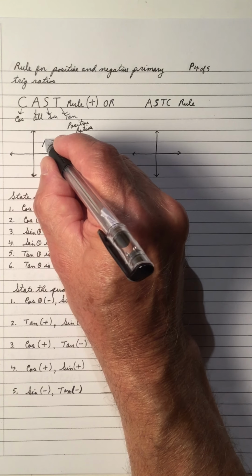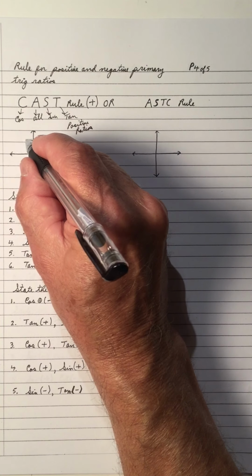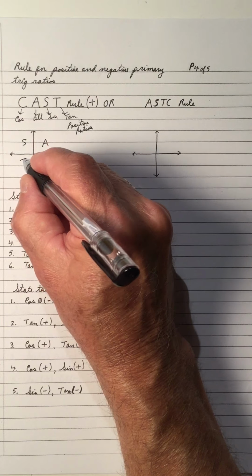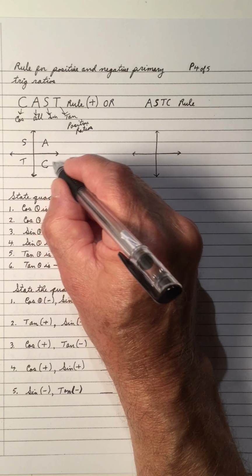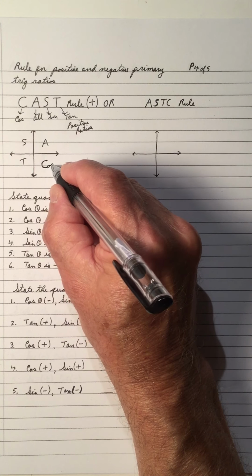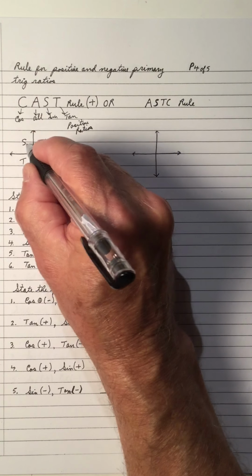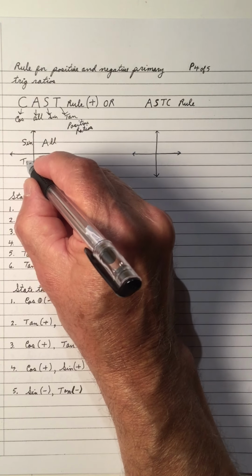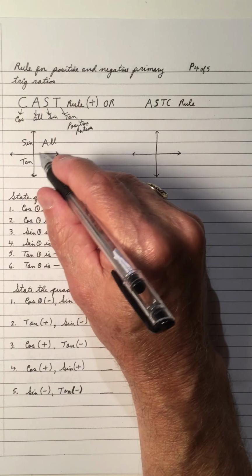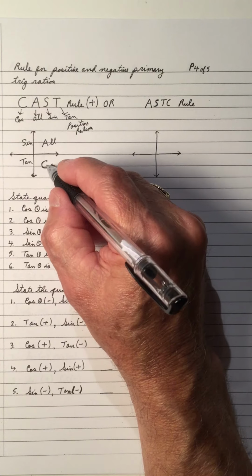Then it goes to quadrant 1. Then S is going to, so you start C-A-S-T, but you start in quadrant 4. So just fill it in like this. So C-A-S-T, the CAST rule, is you have it filled in.